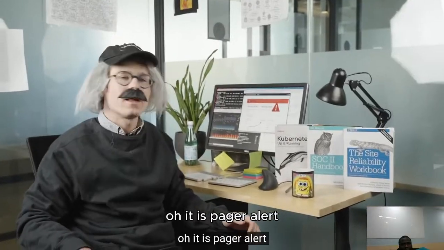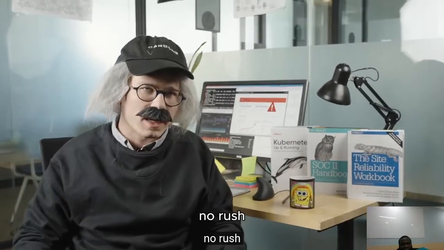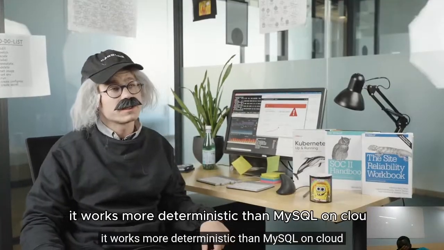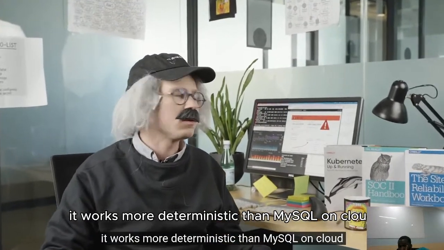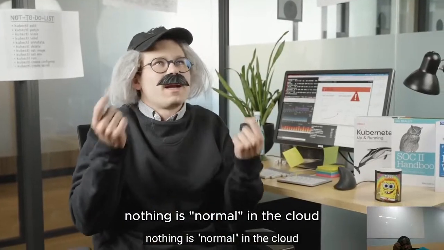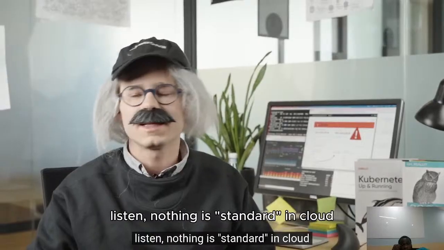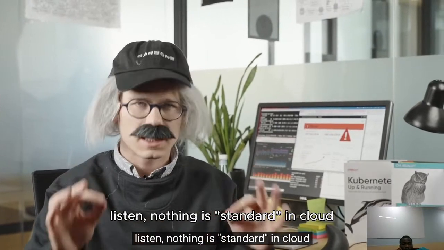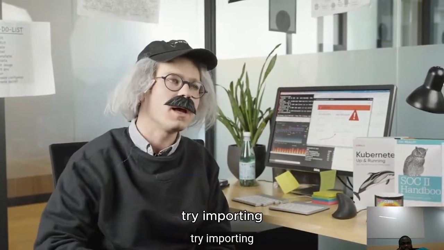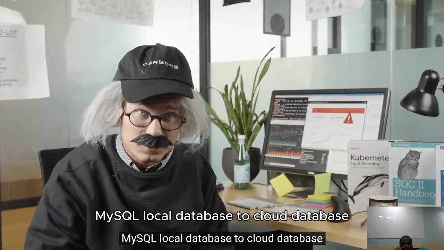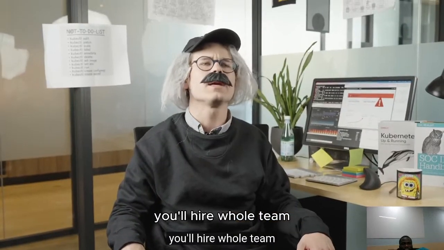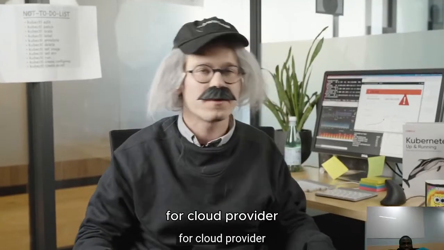Oh, it is a pager alert. We have a team for this. No rush. It will take 2 minutes for VPN login anyway. It works more deterministic than MySQL on cloud. Nothing is normal in the cloud. Do you know how many ENIs per EC2 instance? Listen, nothing is standard in cloud. Try importing a MySQL local database to a cloud database. You will hire a whole team and fix cloud bugs for a cloud provider.